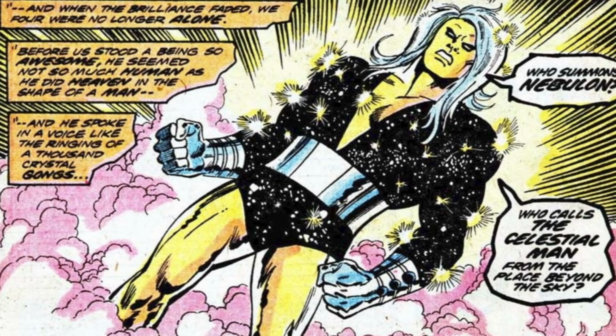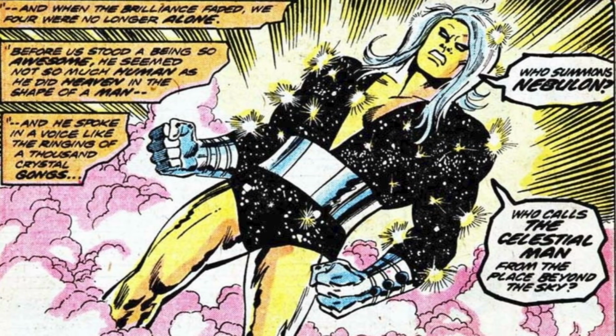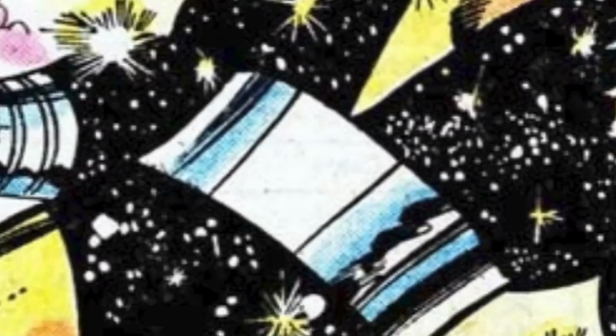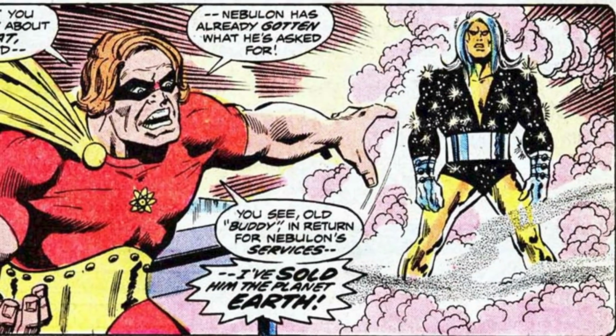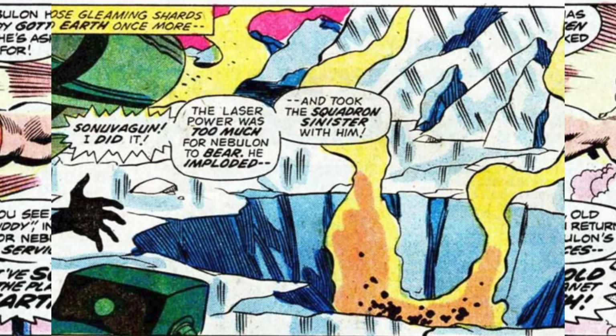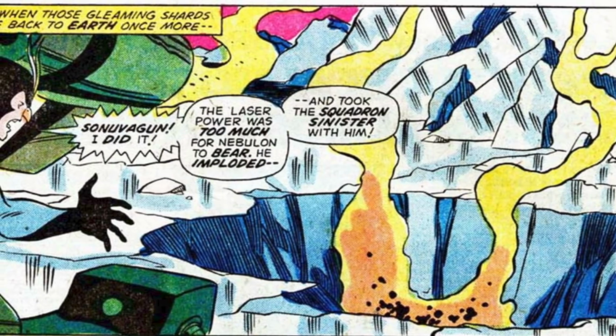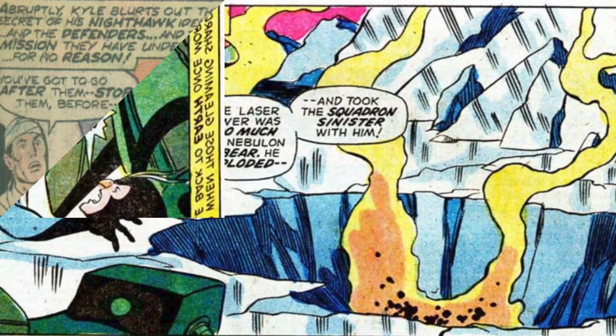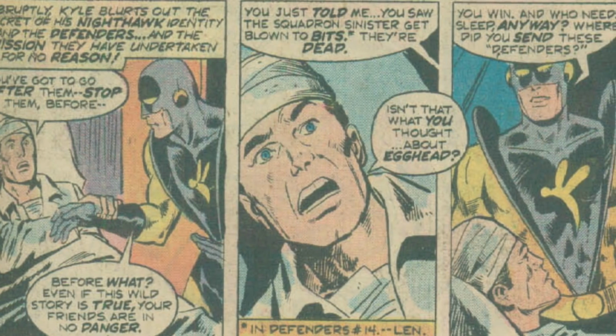They were going to try to destroy and take over planet Earth by firing lasers at the poles to melt the ice caps and flood the planet. The Defenders, though, stepped in to defeat them. Then Nebulon's laser imploded, taking all the Squadron Supreme except Nighthawk. In Giant-Sized Defenders 4, Nighthawk tells Yellowjacket that he saw them get blown to bits, referencing that Nebulon battle.